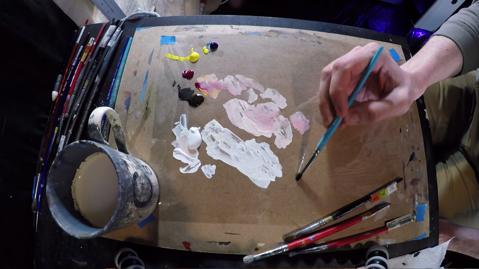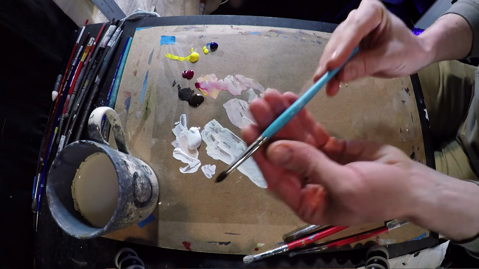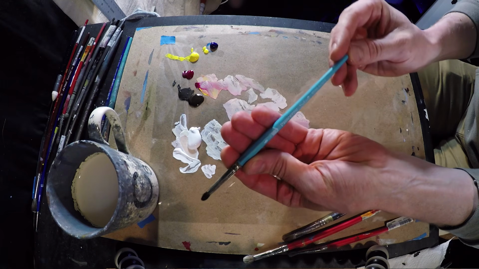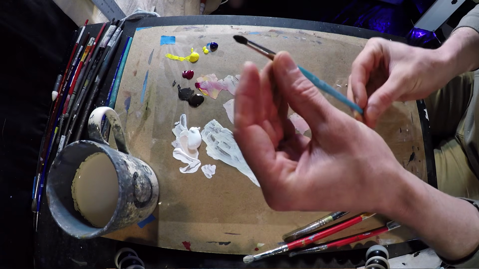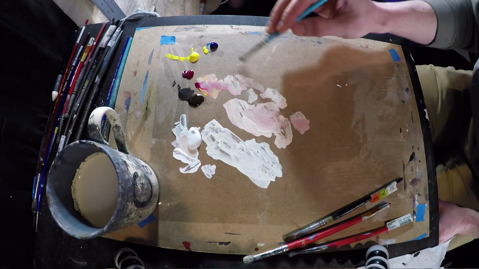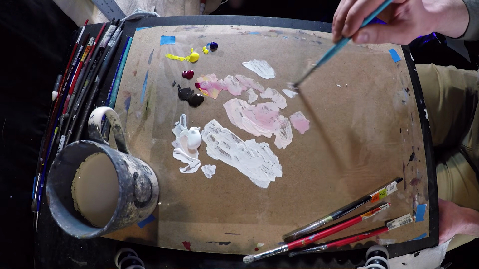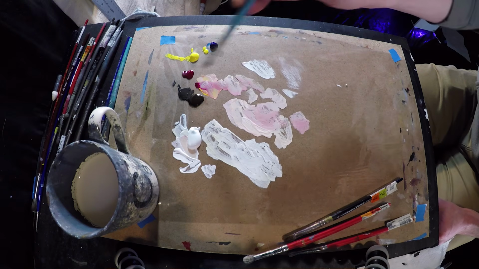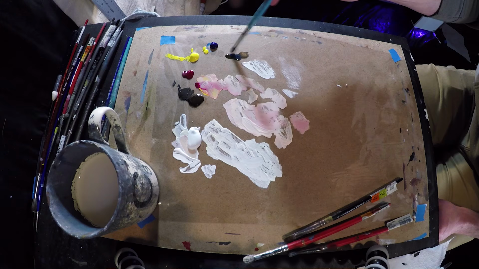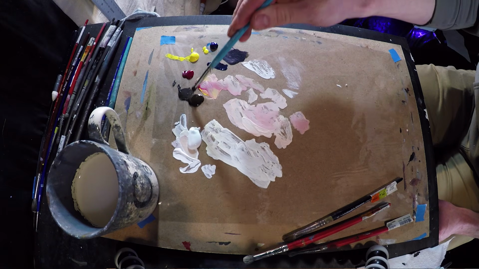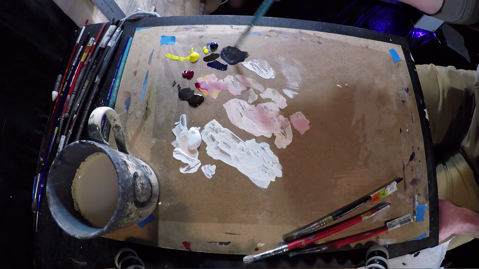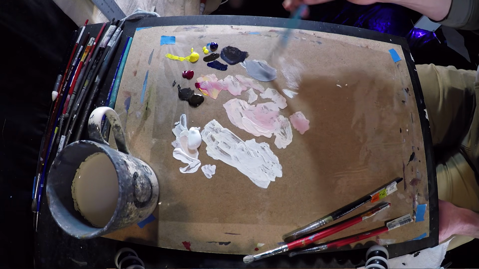I'm going to switch to this round brush. This is the Round Blender Princeton Select number 9 or number 6. I'm going to go with number 6. Okay. So let's take some white, and this allows you to create some nice soft brush strokes. So I want to create like a gray. I'm going to get some umber, some blue, some magenta, and mix that in with the white. Okay, so that's looking pretty gray.